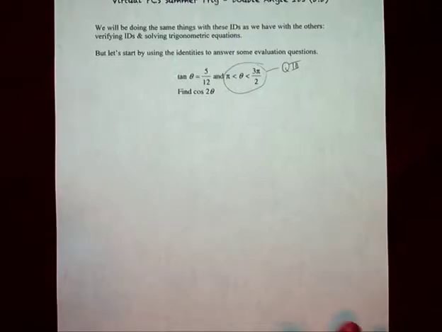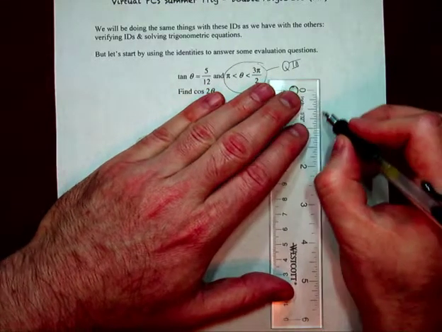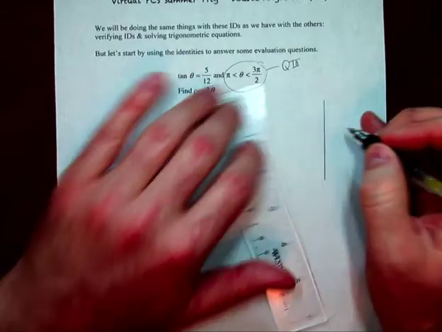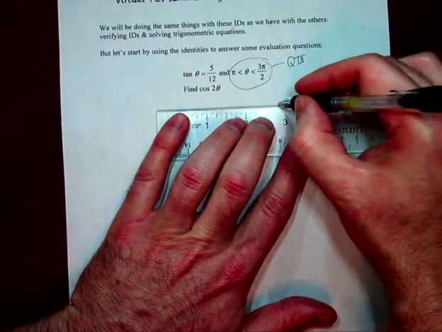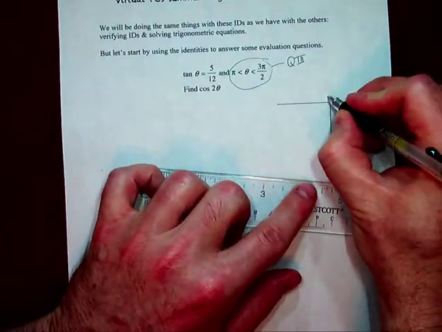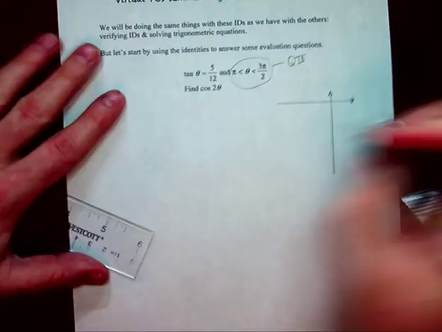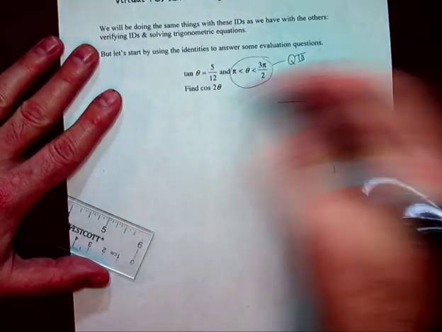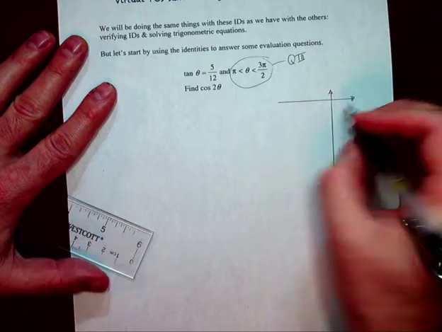Between pi and 3 pi over 2. So what I'm going to do is I'm going to go ahead and draw it, and I'm going to try and draw it at least a little bit to scale, because I'm going to do a little bit of reasoning out of where it lies in the Cartesian plane, okay?